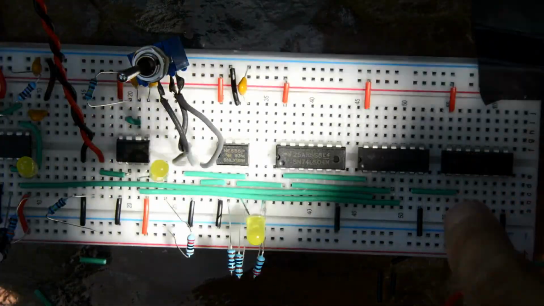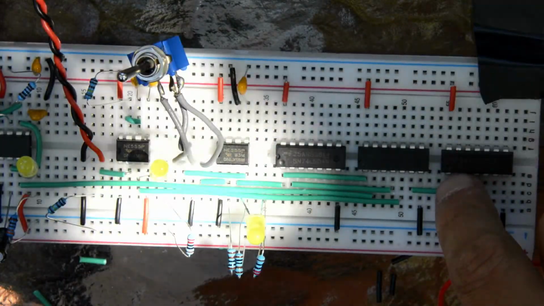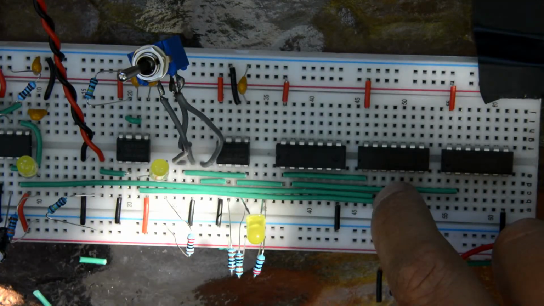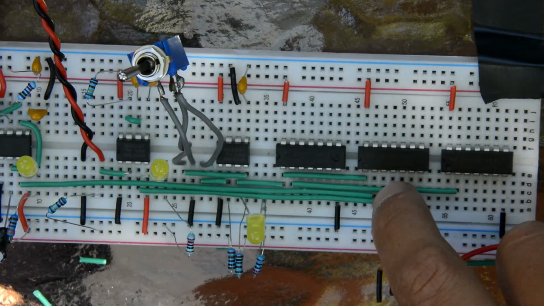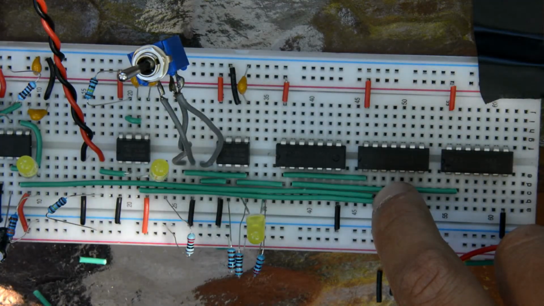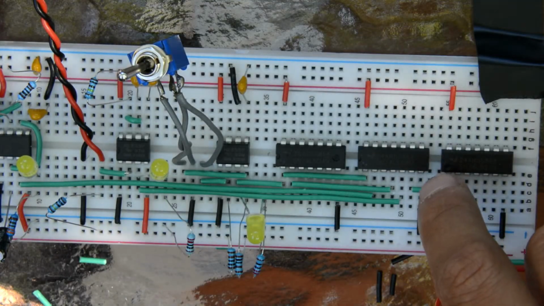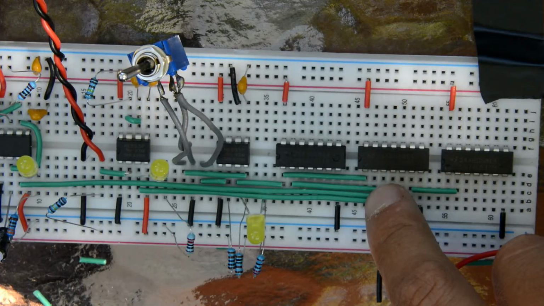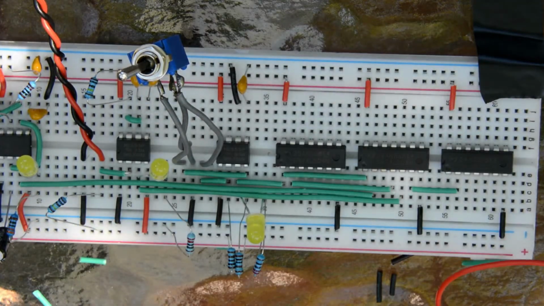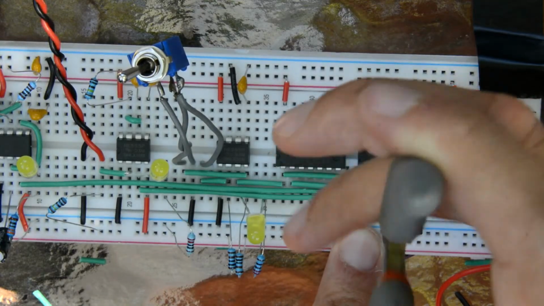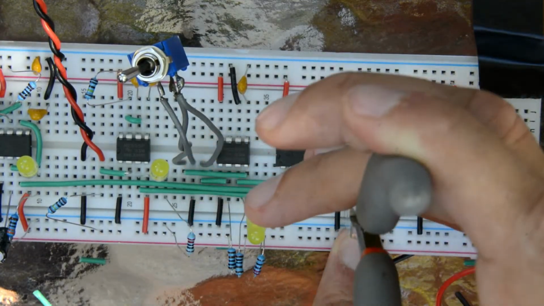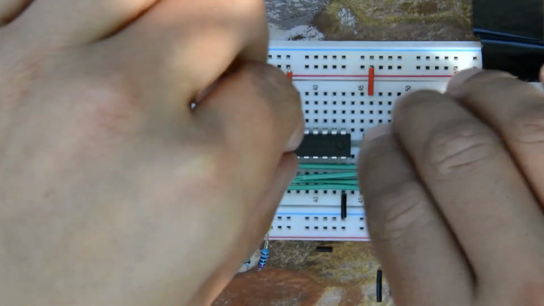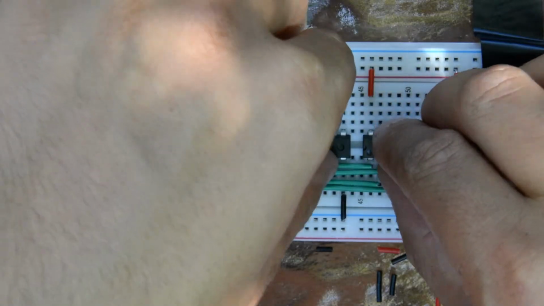Pin 2. Okay, now pin 1 is going to go to pin 3 of this. And actually, you know what he did though? Yeah, that should work.